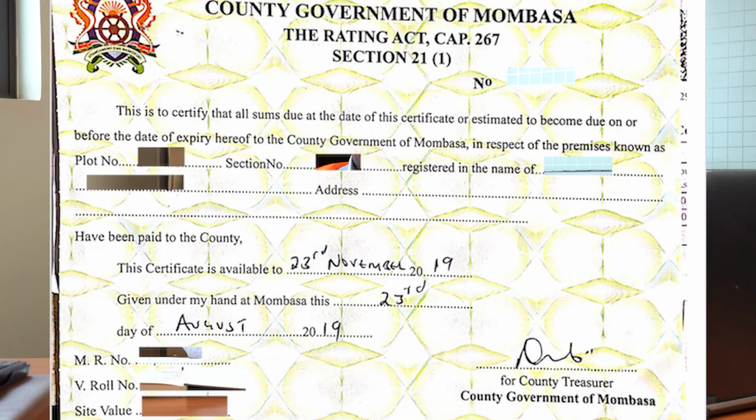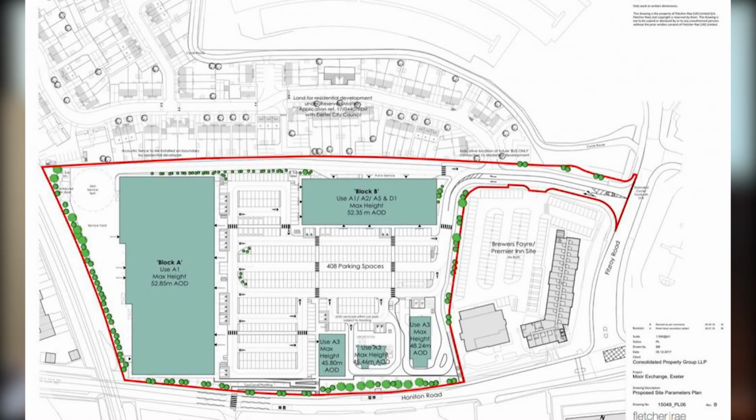You will also be required to have a rate clearance certificate for the land. So you need to have paid up in order to get an approval from the relevant authorities. The other thing that you also require is a block plan or a survey map that is obtained from the Survey of Kenya.